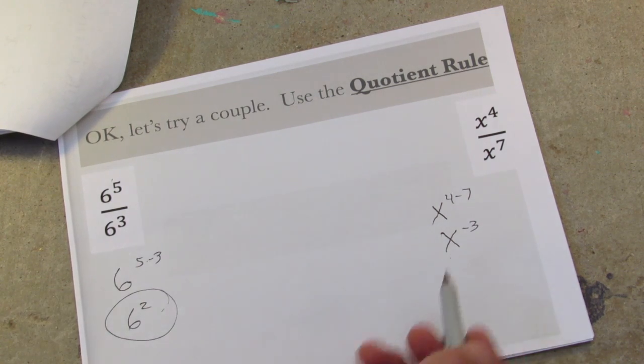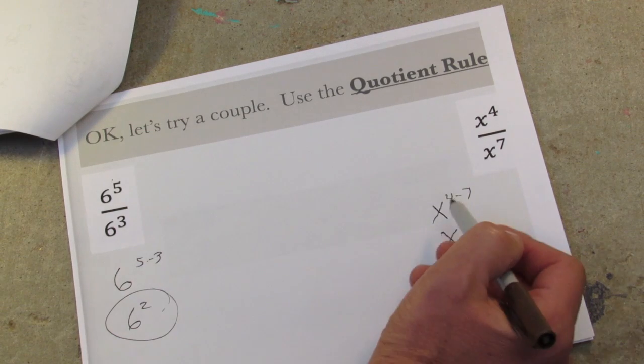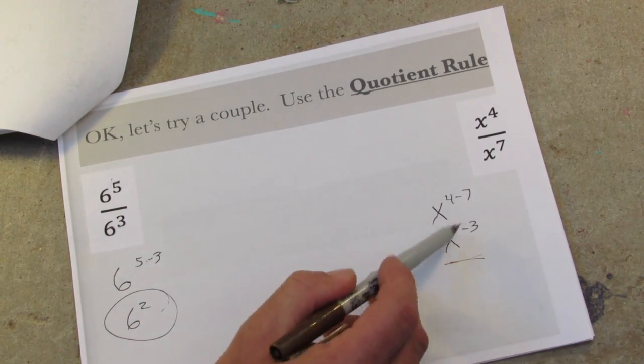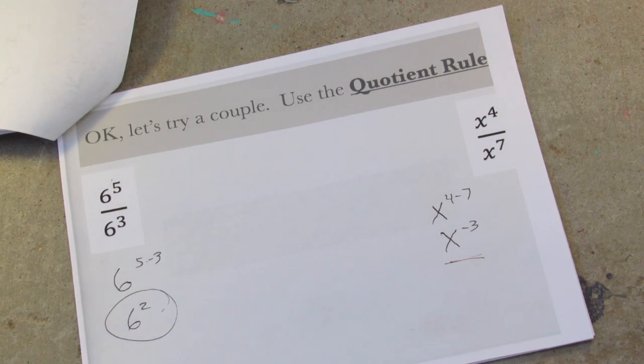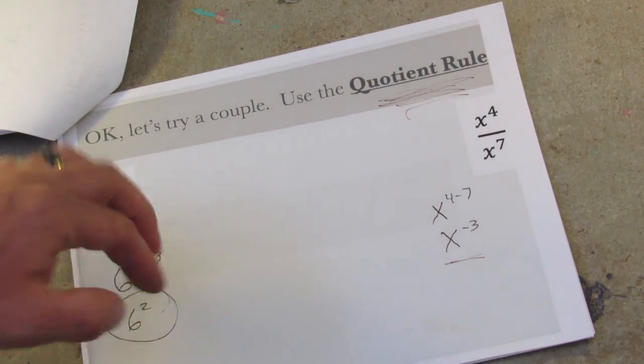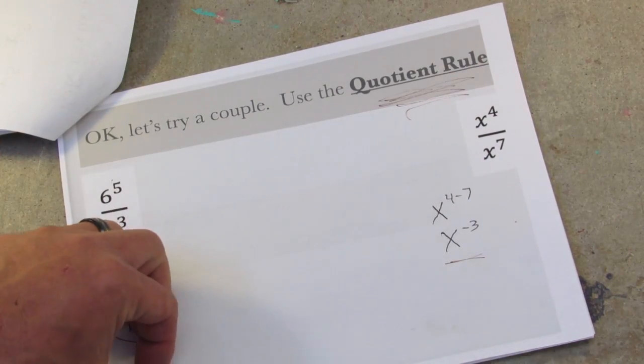Now I haven't explained the negative exponent rule to you yet, but I will get to that. So I write it like this: x to the 4 minus 7. And 4 minus 7, of course, is negative 3. That won't look like that when we talk about our negative exponent rule, because we do not leave negative exponents in our answers in our math. But for now, I'm going to let you get away with it, because I just want you to really understand this quotient rule. Subtract the exponents.